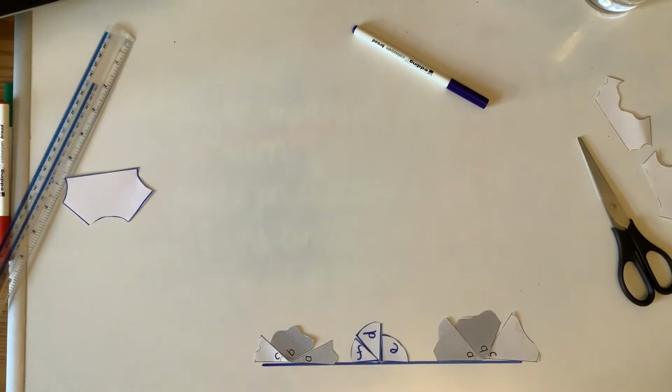Okay, and then once again you can see that the angles here do equal 180 degrees. Okay, so for this task, have a go. Draw yourself lots of different triangles, chop them out and see if they do equal 180 degrees.